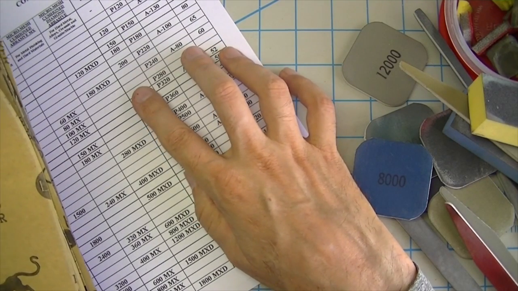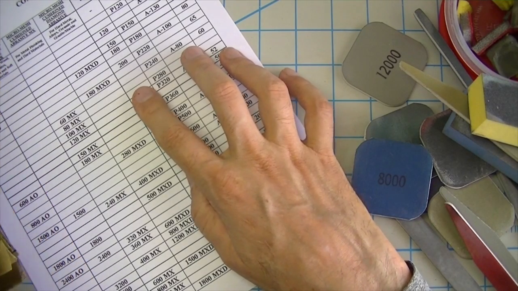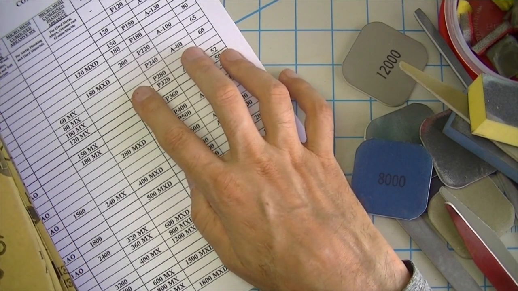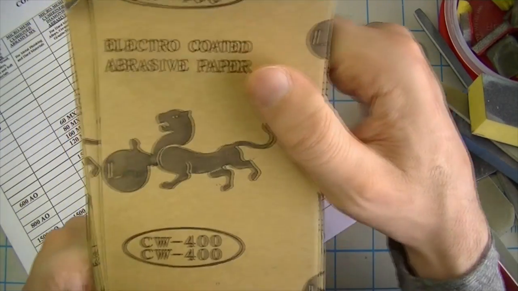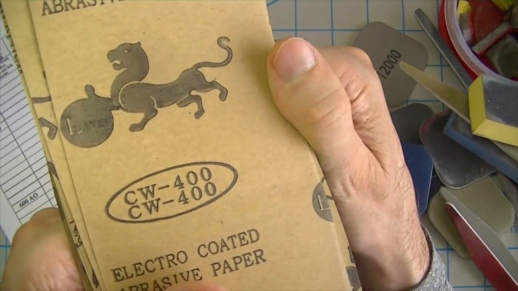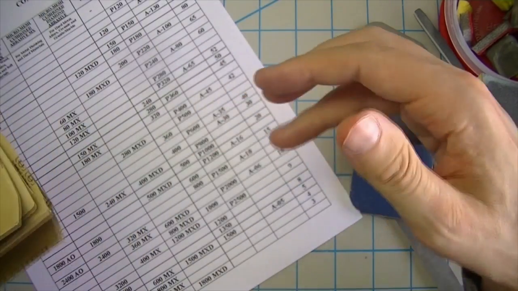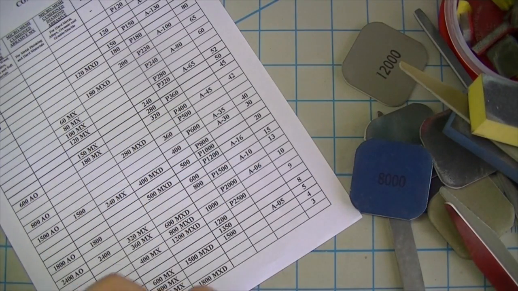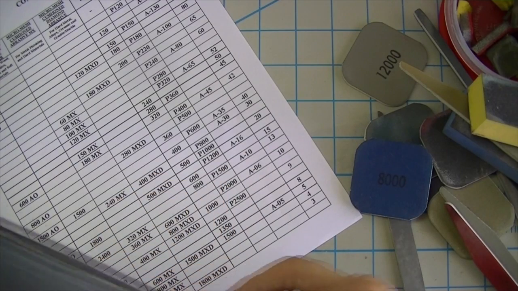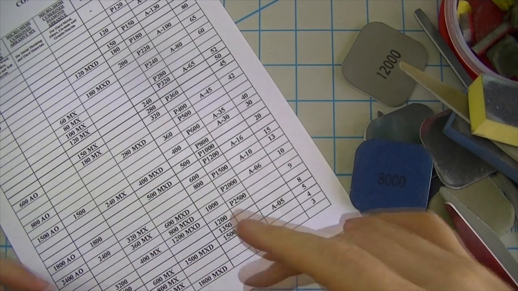Now, the Japanese have their own standard, which is called JIS, the Japanese Industrial Standard, and unless you live in Japan, you're unlikely to see that. If you see a paper like this that's got a CW on the back of it, that's the Chinese standard. As far as I can tell, it's pretty close to the same as the European standard, but don't quote me on that.